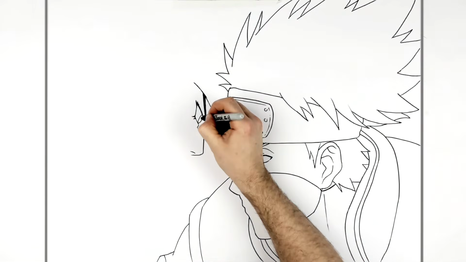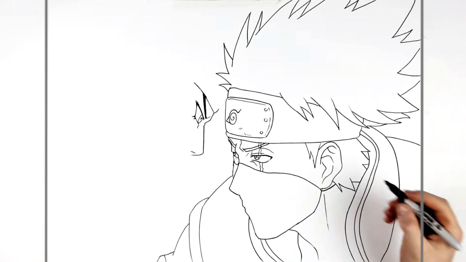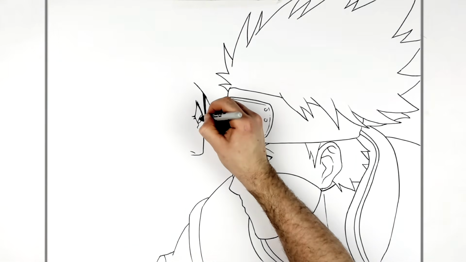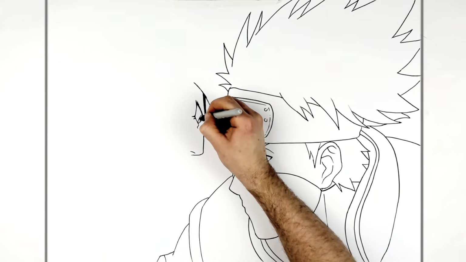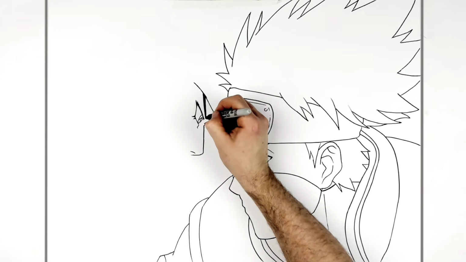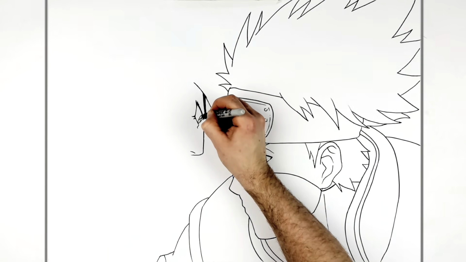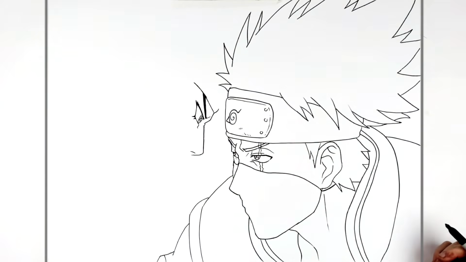And then his Sharingan. So kind of an oval pupil here. And then some thin sort of Sharingan kind of lines there, maybe one on top, and then some lines coming around like so.